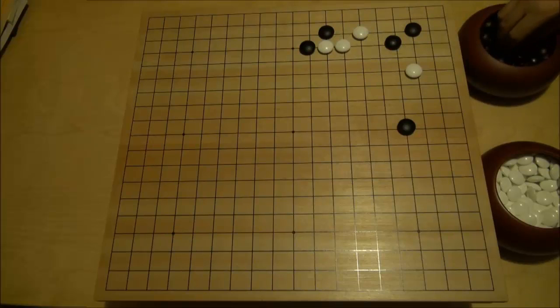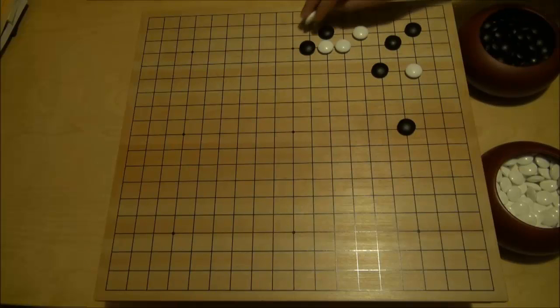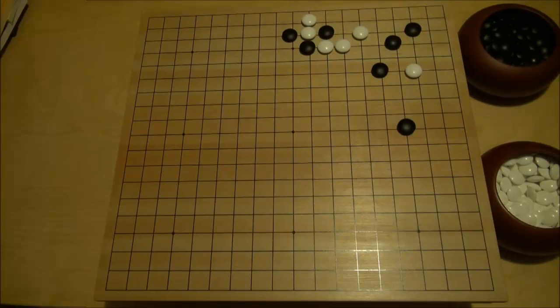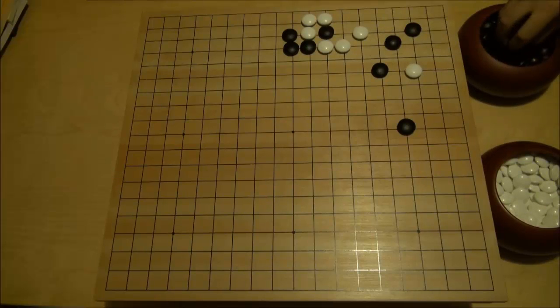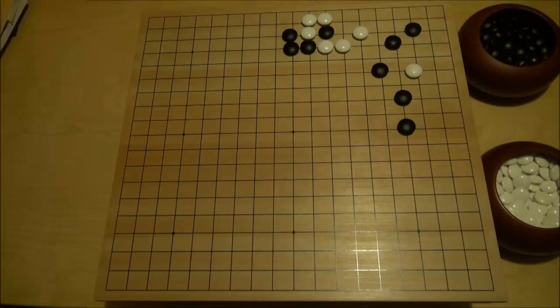White can play here. Black can split white's groups. And white can capture this. And this is really good territory for black. So this is a good position for black. White's compensation isn't good enough. So this is good for black. And even so, black can also be more severe if black wants to fight.